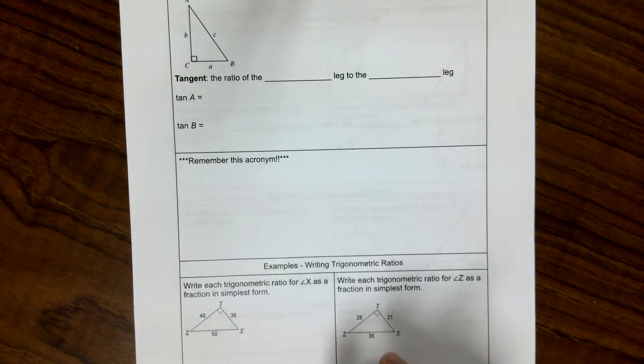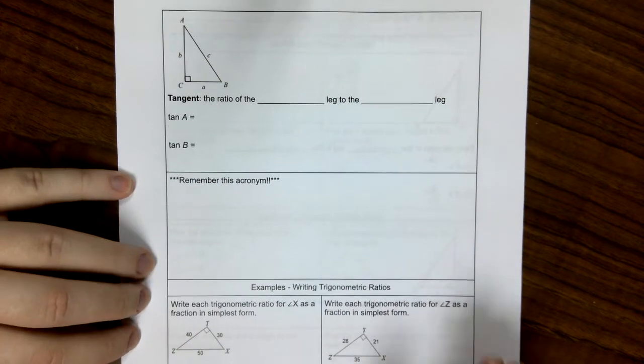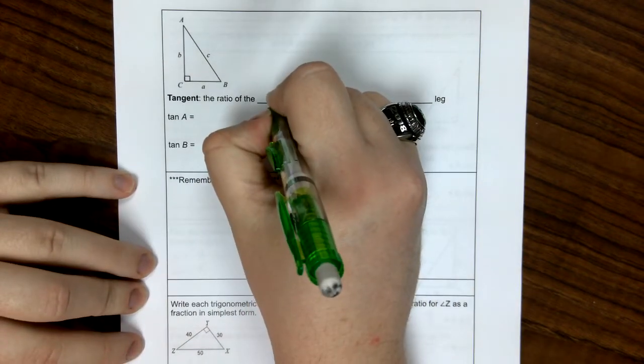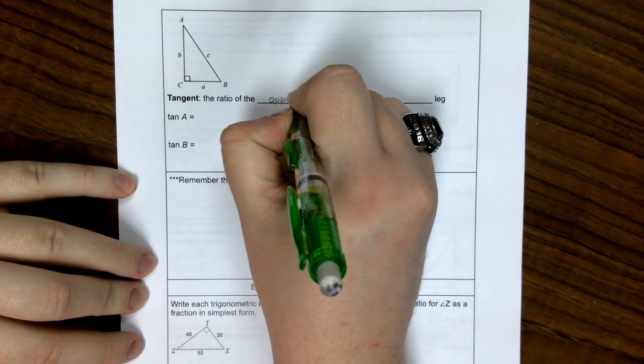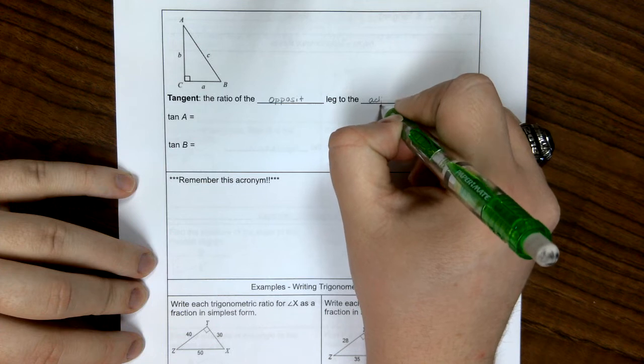All right, tangent. So tangent is sort of like sine and cosine combined. Tangent is the ratio of the opposite leg to the adjacent leg.